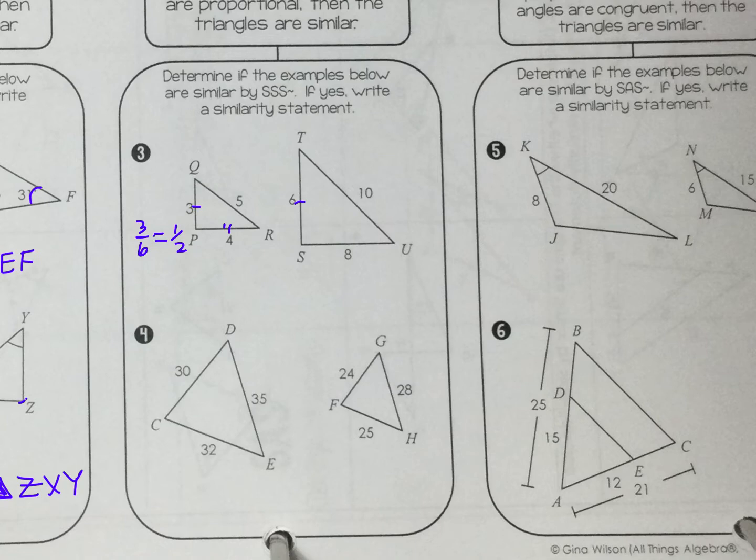Next, I'm going to go to 4. He's the middle size. And the 8. 4 over 8 is 1/2. Yay! 5 and 10. 5 over 10 equals 1/2. So these guys are all the same. So yes, these are similar triangles.